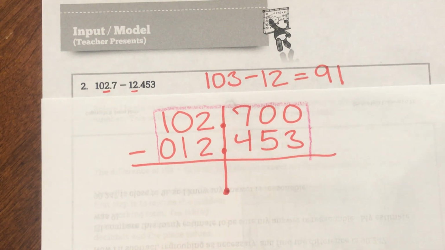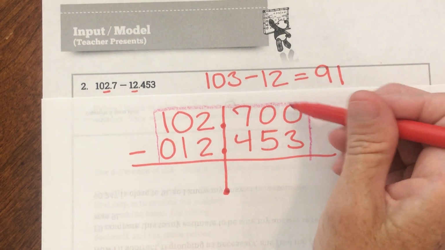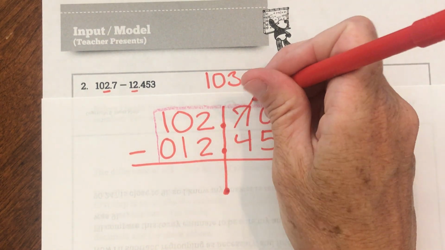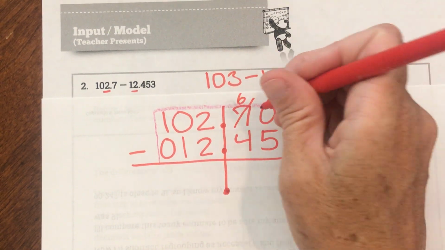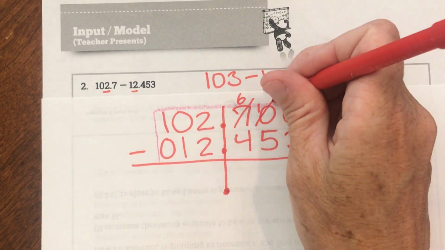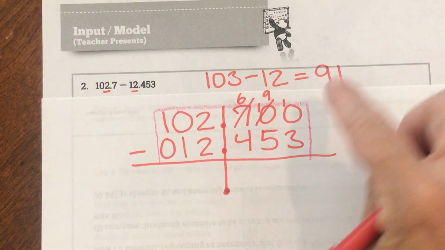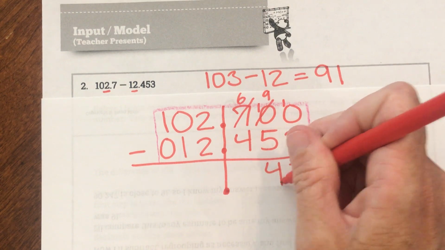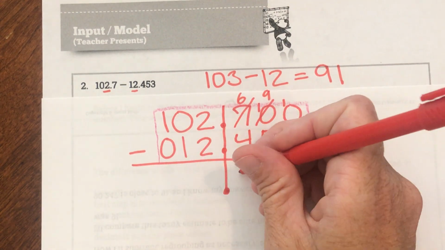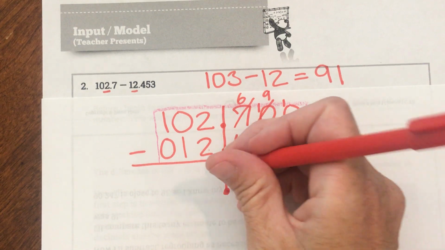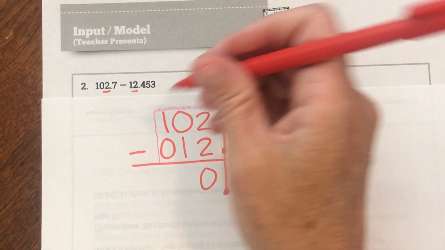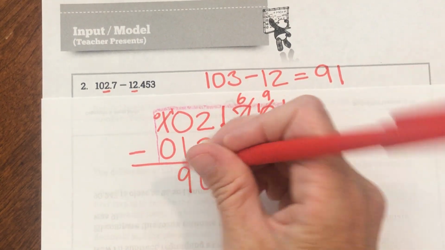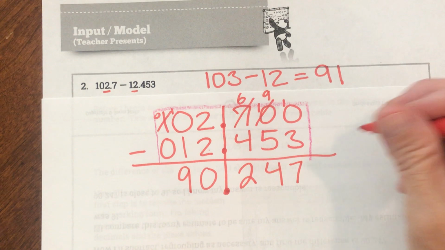Now I'm going to evaluate the expression, which means to solve. 0 take away 3 is not possible, so I need to go all the way to here to borrow or regroup. That becomes a 6. That becomes a 10, and when I borrow from it, it becomes a 9. So I have 10 take away 3 is 7, 9 take away 5 is 4, 6 take away 4 is 2, 2 take away 2 is 0, 0 take away 1 is impossible, so let's regroup and borrow. 10 take away 1 is 9, and 0 take away 0 is nothing.